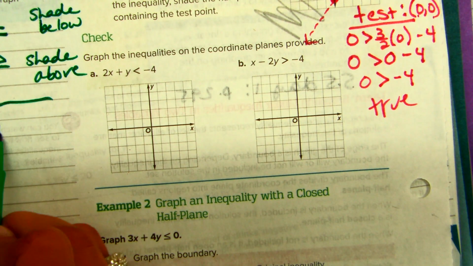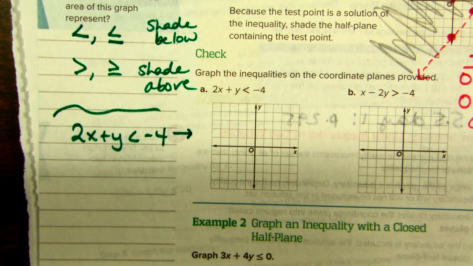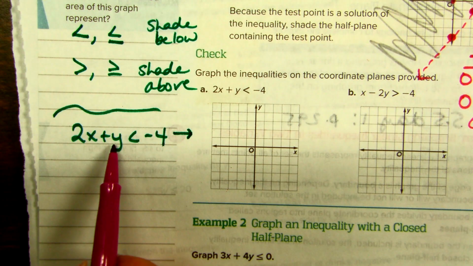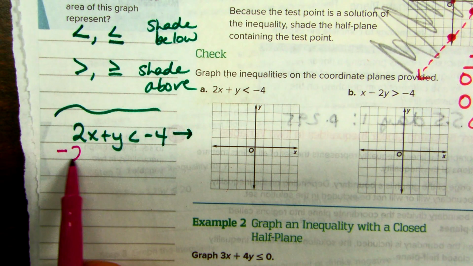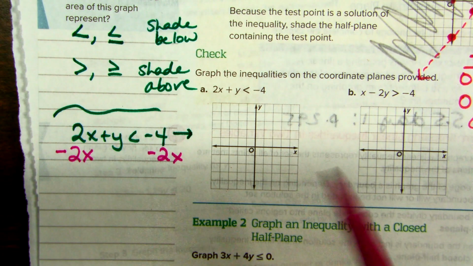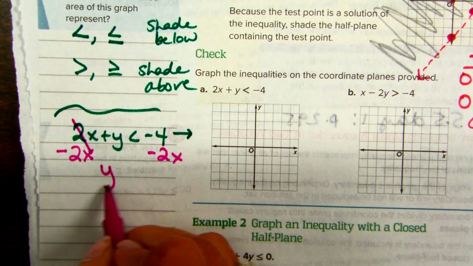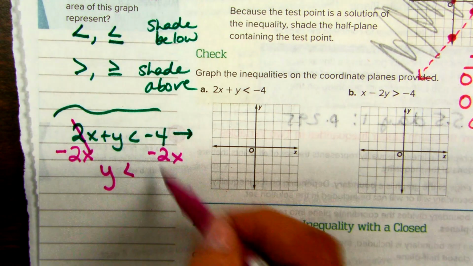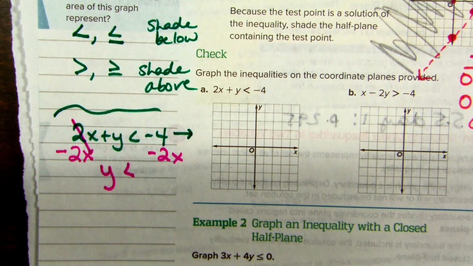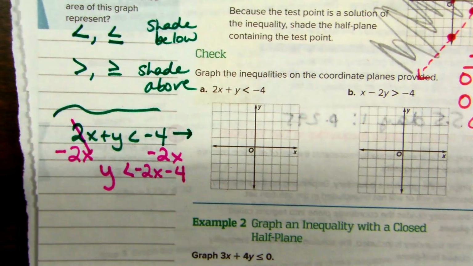So 2x plus y is less than -4. Let's just do that one right here. Okay, so I need to get y by itself. I'm going to subtract 2x. Guys, in the homework, if you get stuck, go back and look at what we did, so you can see what the steps are. And again, these are two unlike terms. I can't actually combine them. I'm going to put the x first, then the y-intercept.